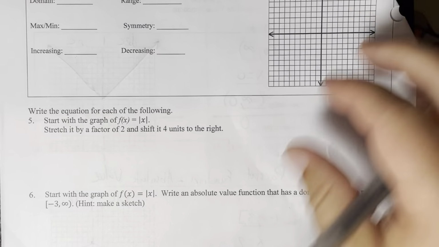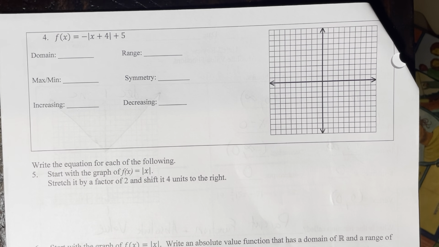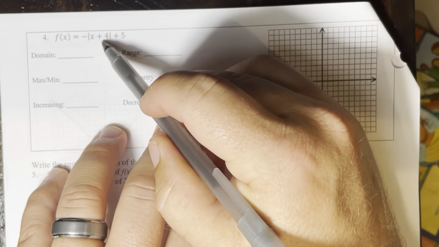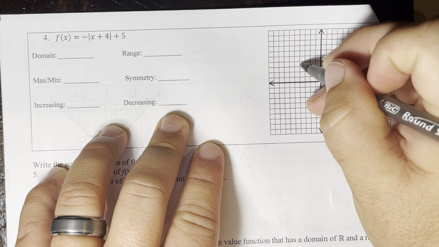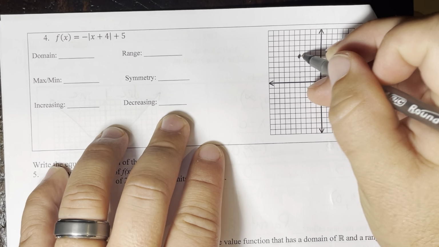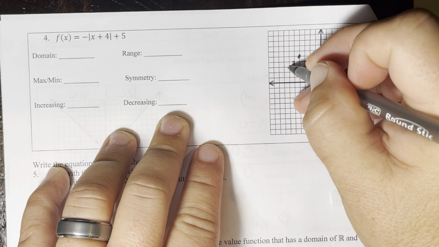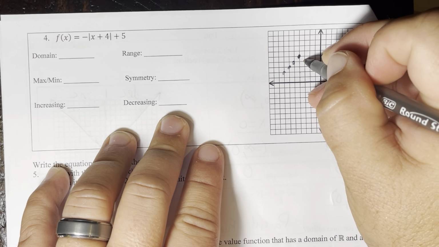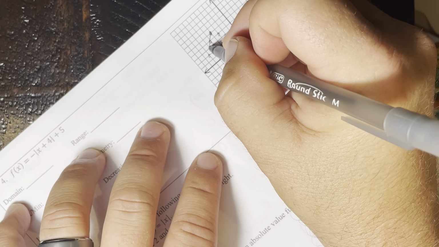All right, flipping over on this one. So on this one, we're going to go left 4 and up 5. So 1, 2, 3, 4, 1, 2, 3, 4, 5. And we've got a slope of -1. So down 1 over 1, down 1 over 1, down 1 over 1. Same thing on the other side, and we can draw that V.